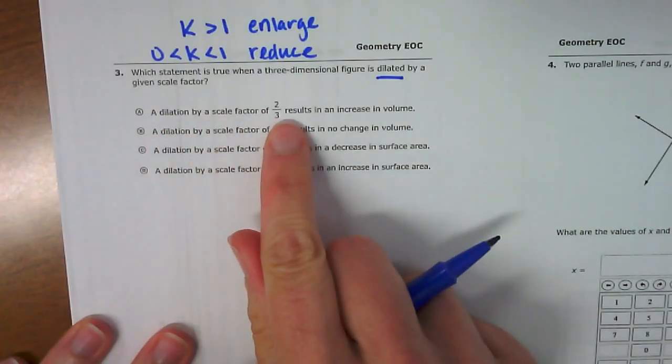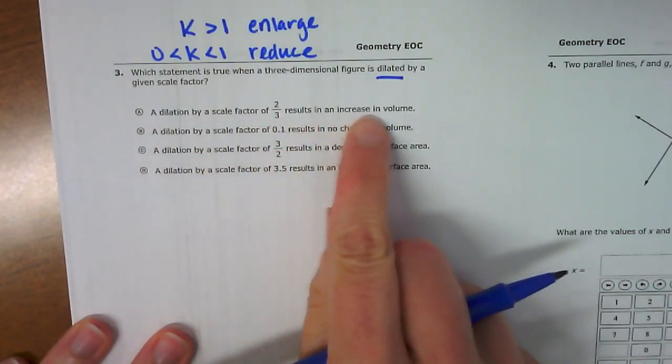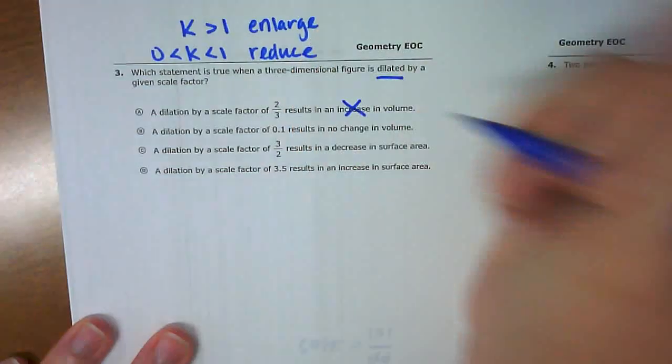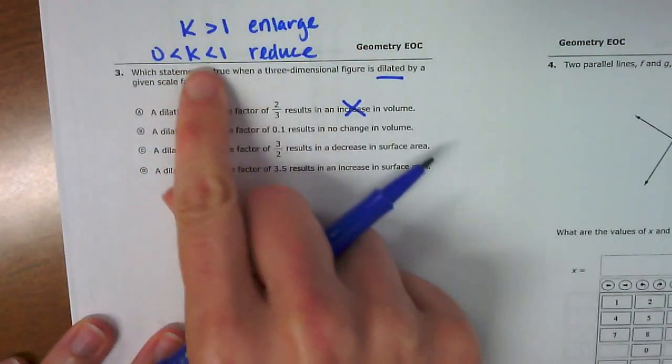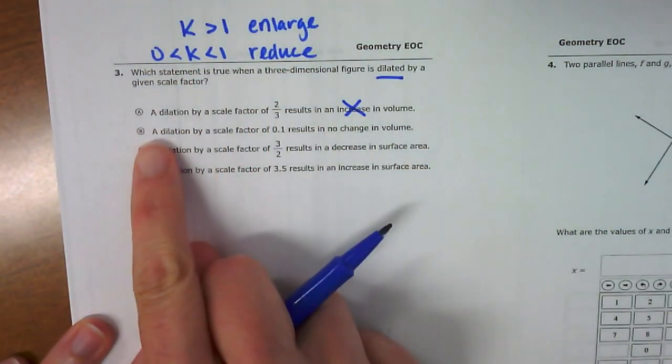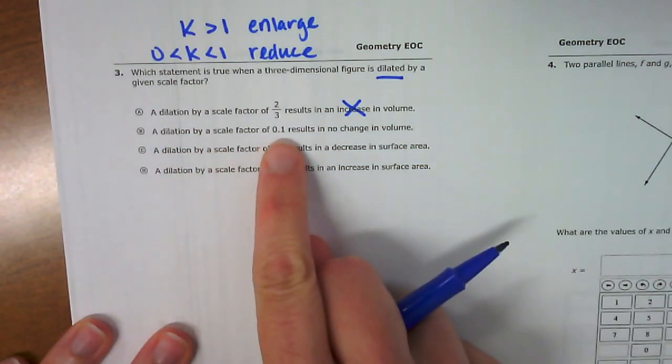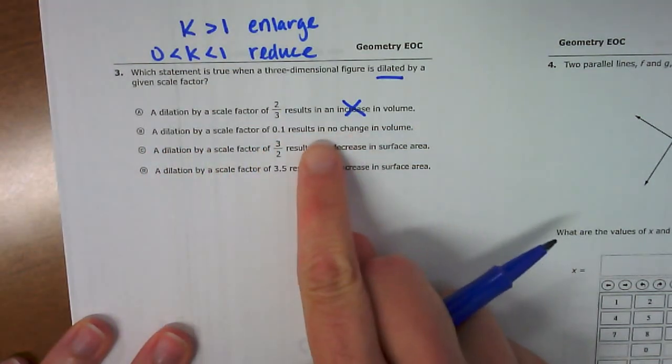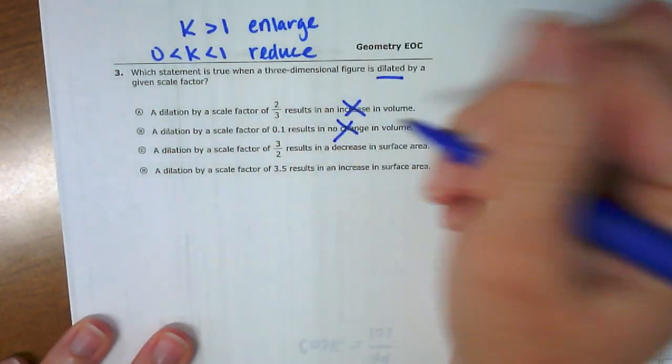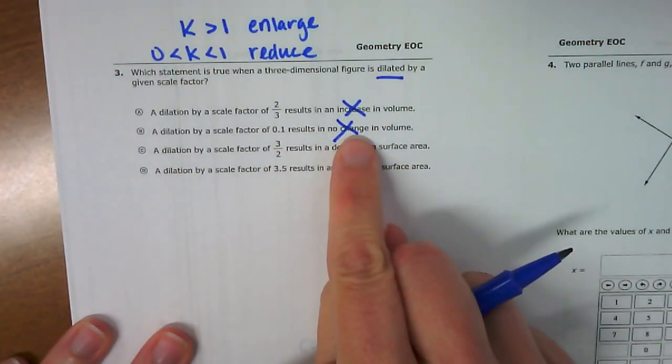So a dilation by a scale factor of 2/3 results in an increase in volume would be incorrect because 2/3 would give me a reduction. A dilation by a scale factor of 0.1 results in no change. That's wrong because it would be a reduction.